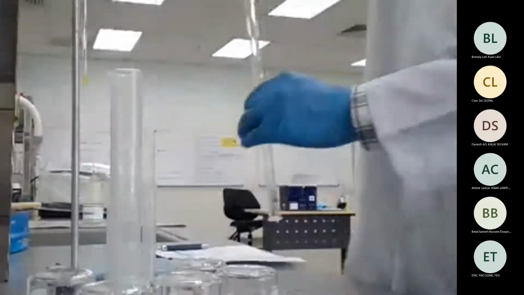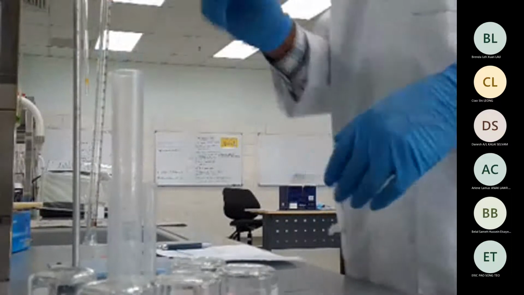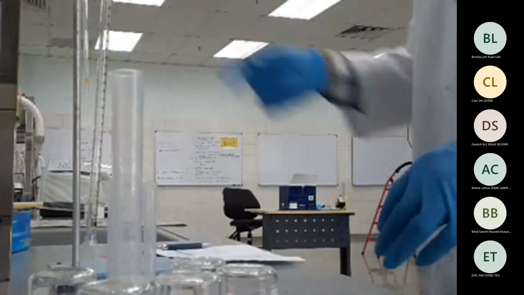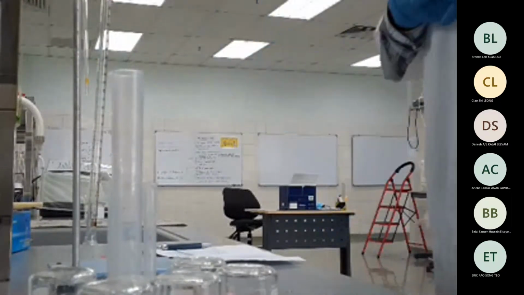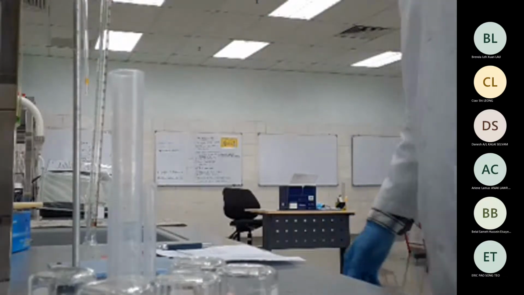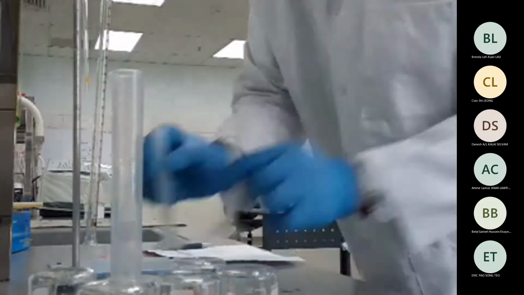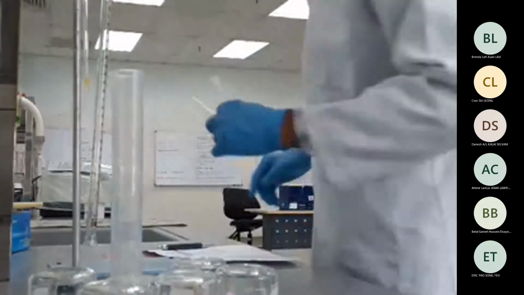Okay, I rinsed it, so I will leave it on the burette stand for some time, opening the valve. I keep the valve open so the excess water will be drained out. I need to clean these things as well.